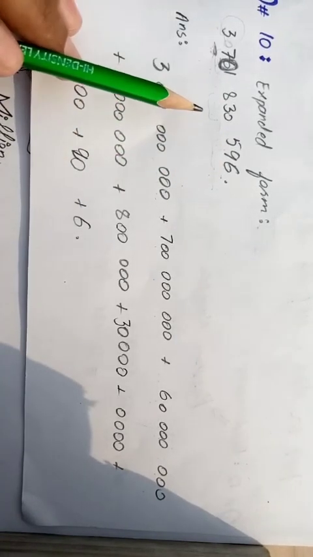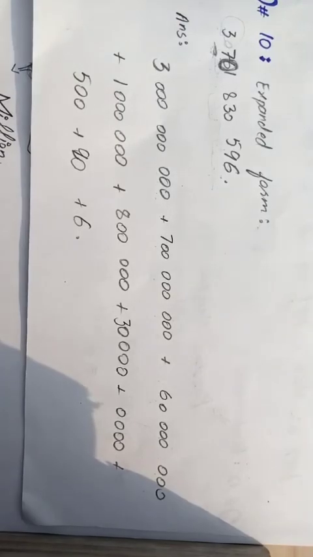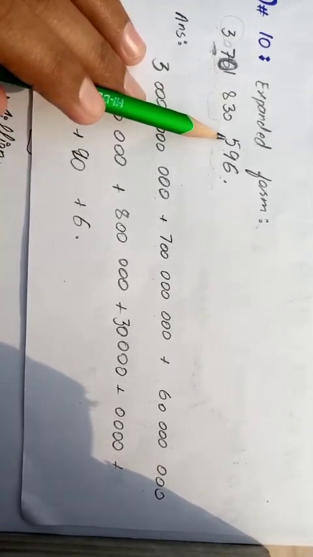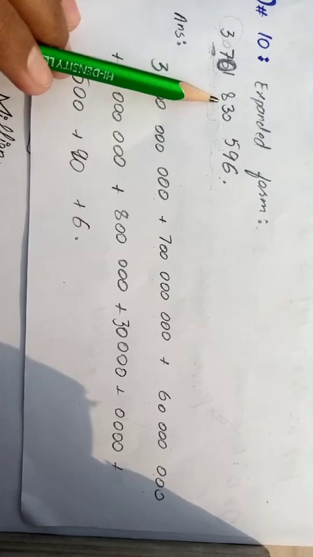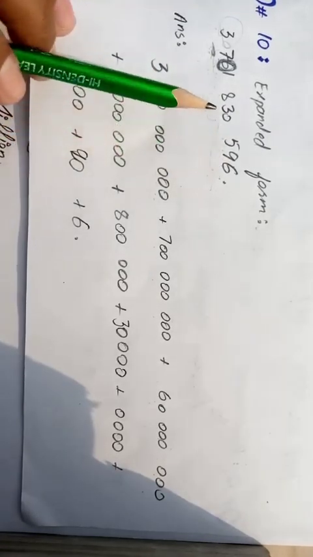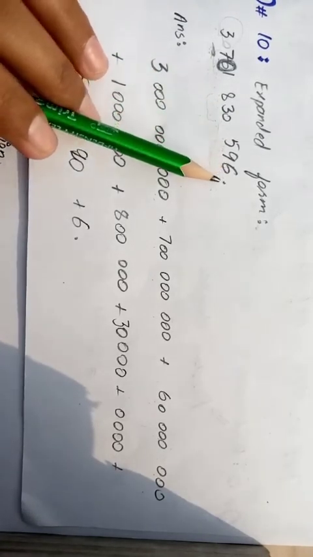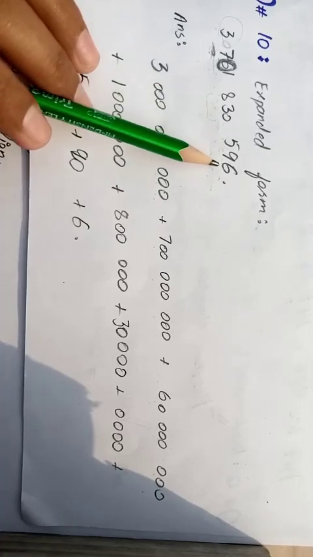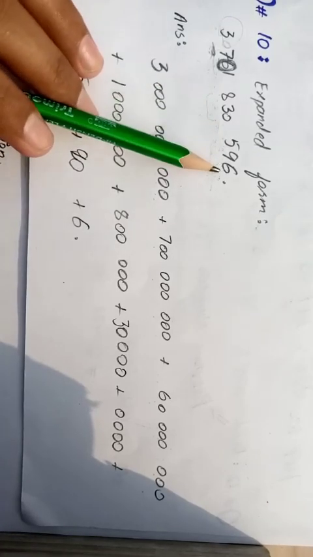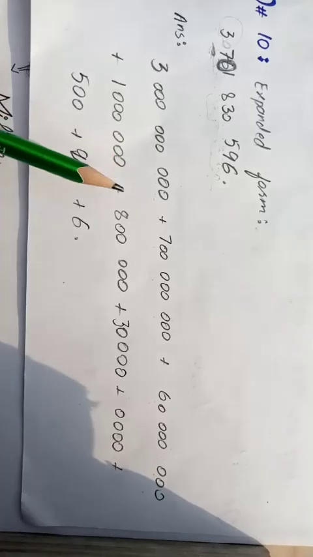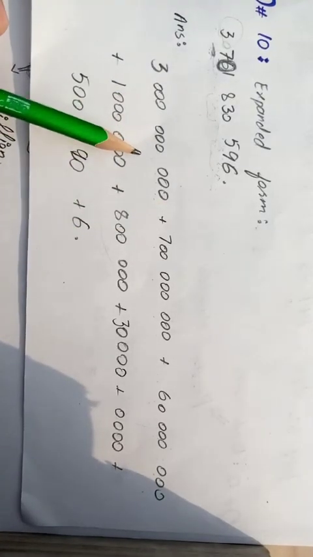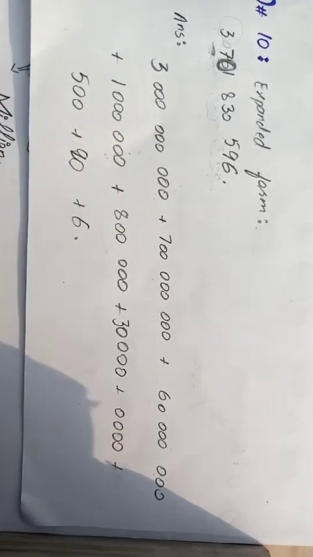You should add a plus between these numbers. 8 0 0 0 0 0 plus 3 0 0 0 0 plus 0 0 0 0 plus 5 0 0 plus 9 0 plus 6. This is our expanded form of the given number.